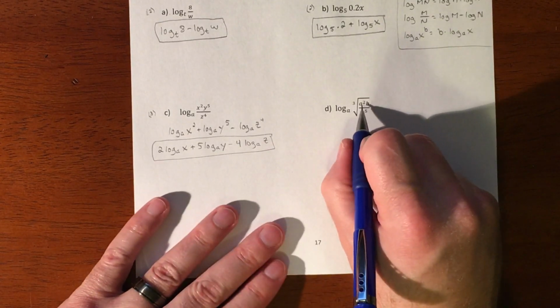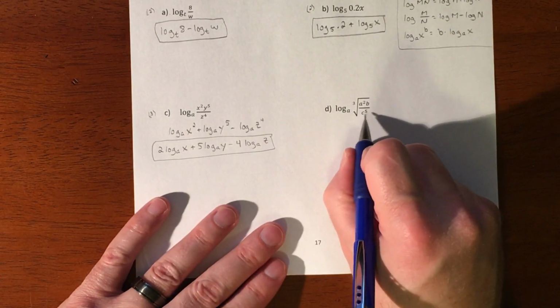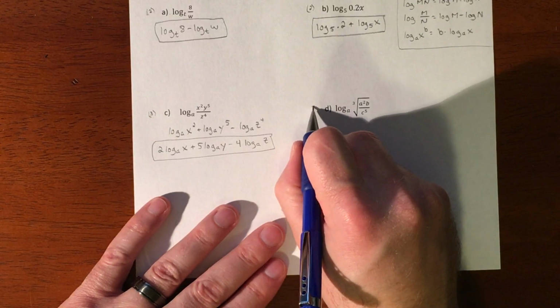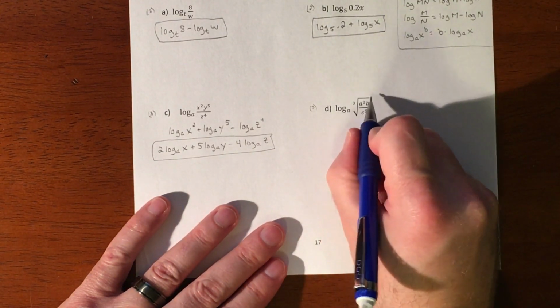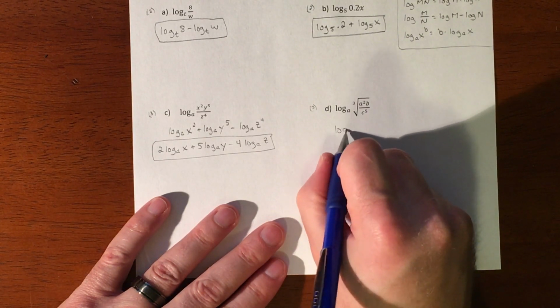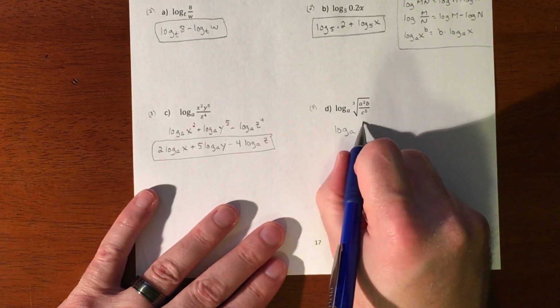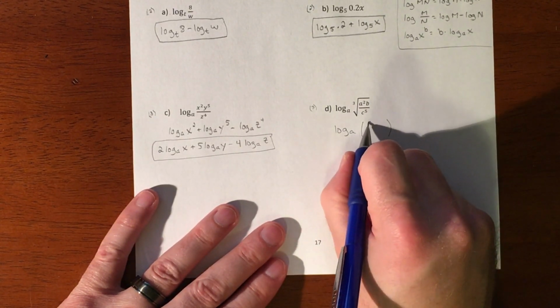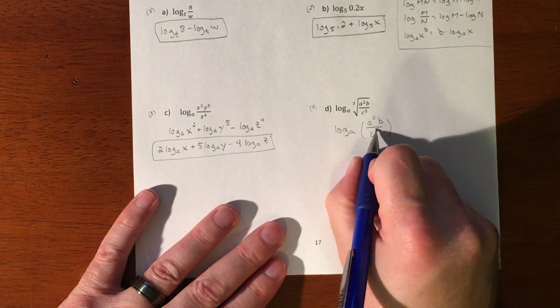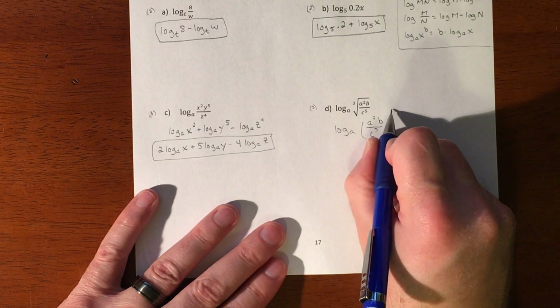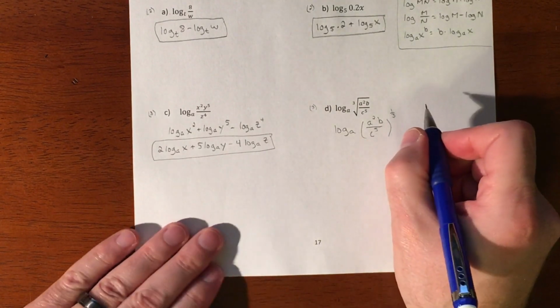I'm going to have two pieces added together and one piece subtracted. So I have three pieces, three individual logs, but I got this radical. So first thing is I need to rewrite the radical. And rewriting the radical is just taking the cube root and writing it as a 1/3 power.